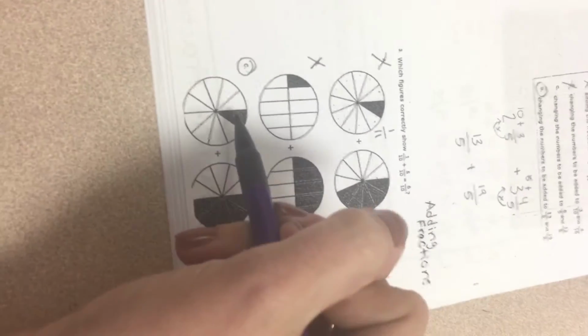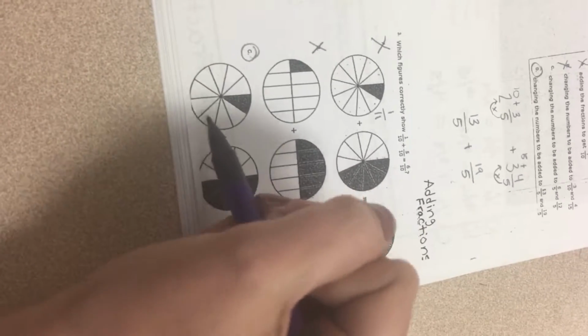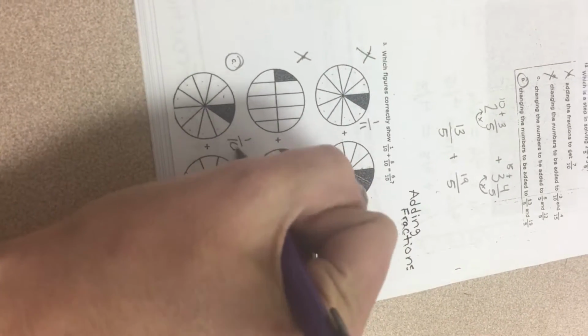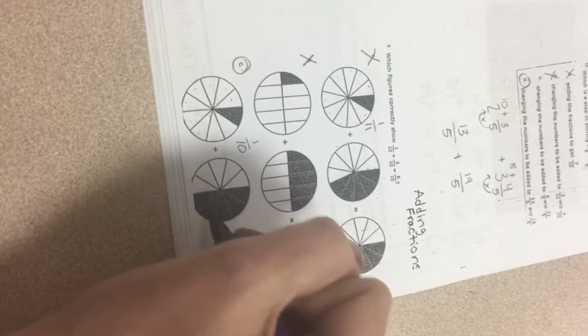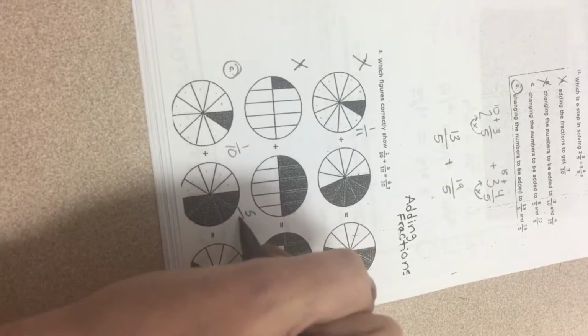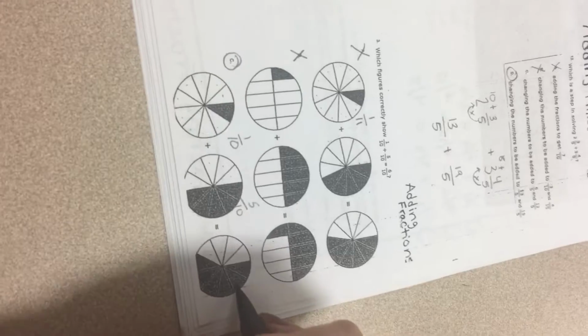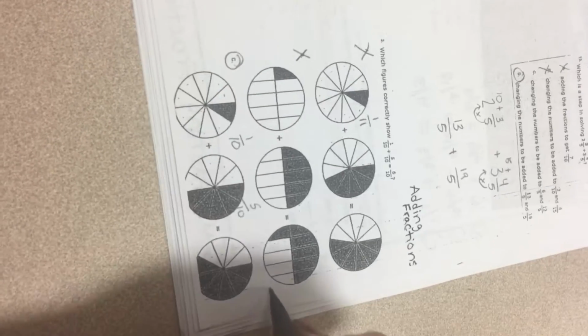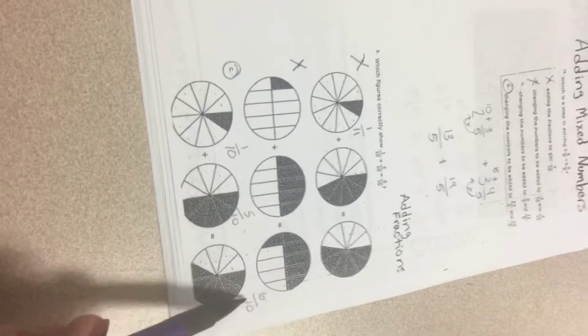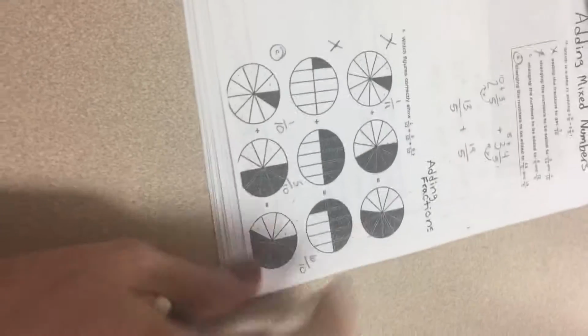But let me check first. 1, 2, 3, 4, 5, 6, 7, 8, 9, 10. 1/10 plus 1, 2, 3, 4, 5, 6, 7, 8, 9, 10 equals 1, 2, 3, 4, 5, 6, 7, 8, 9, 10. 1/10 plus 5/10 equals 6/10. It shows exactly what the problem is asking for.